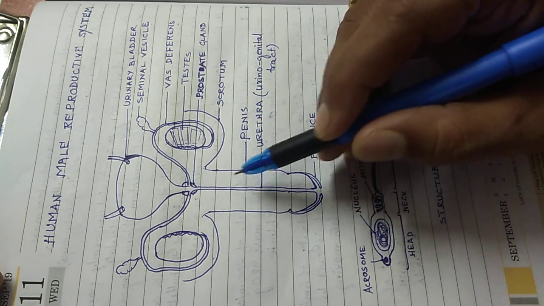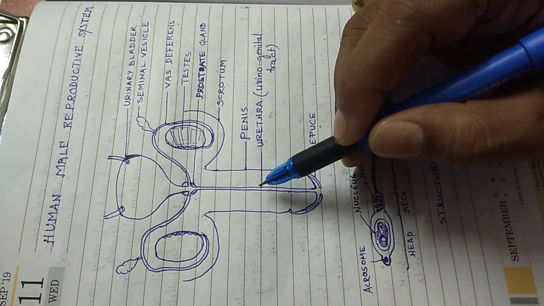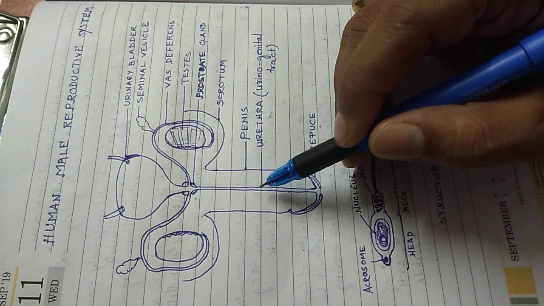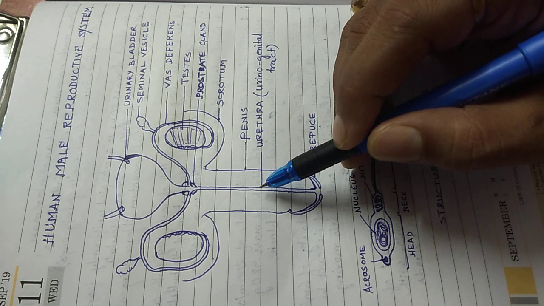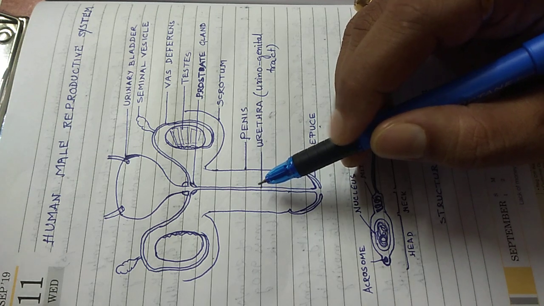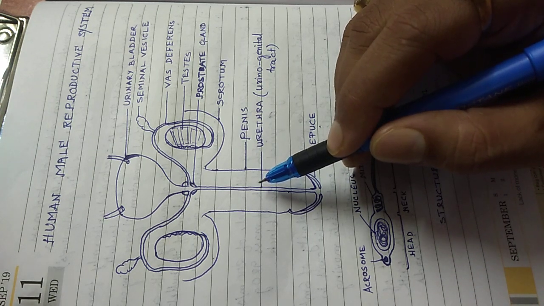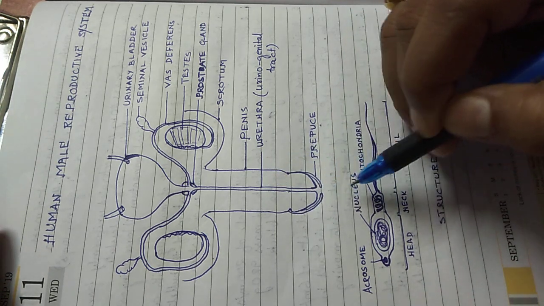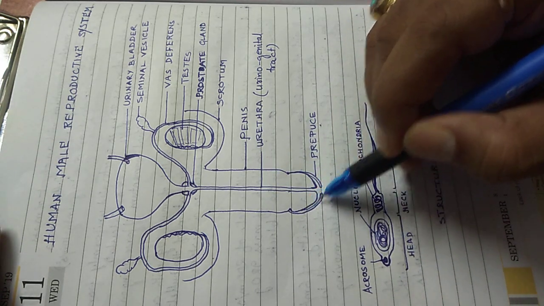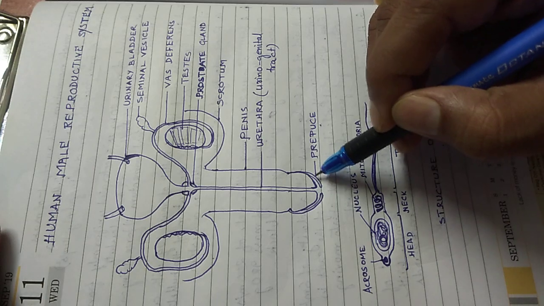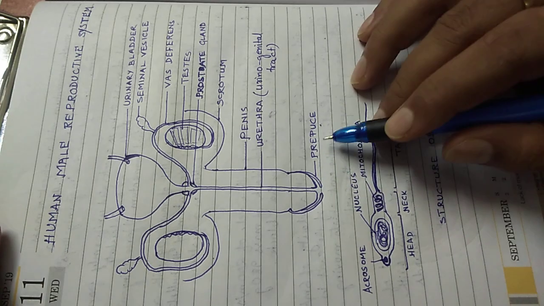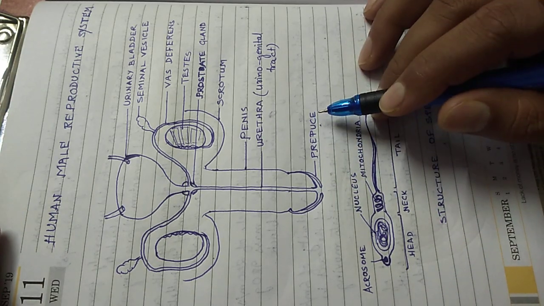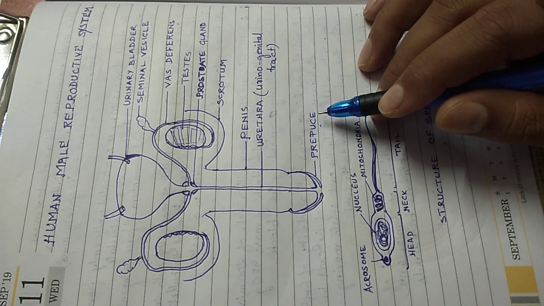The penis is richly supplied with vascular tissue. Vascular tissue means blood vessels. So during sexual intercourse or copulation, the penis gets richly filled with blood, which leads to erection of the penis. The tip of the penis is covered by a flexible fold of skin, which is called the prepuce. Actually, the prepuce can be considered vestigial in nature. It generally does not have any function.